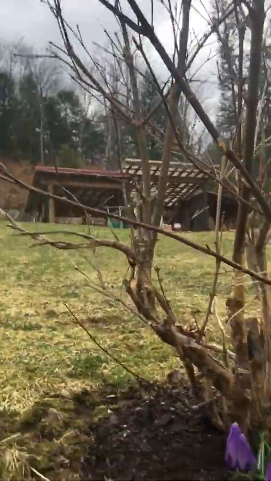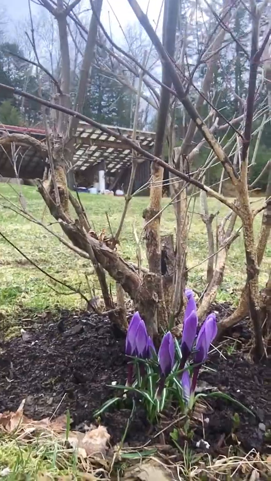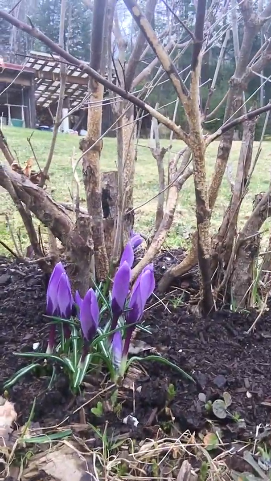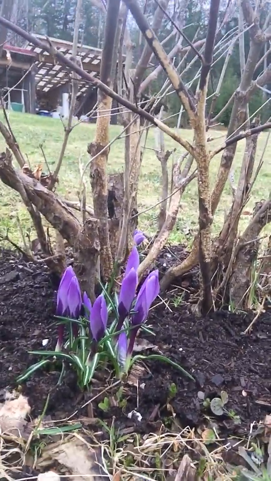And I'll show you a quick little view of the flowers. They're out of the ground there, and getting taller and more beautiful every day.